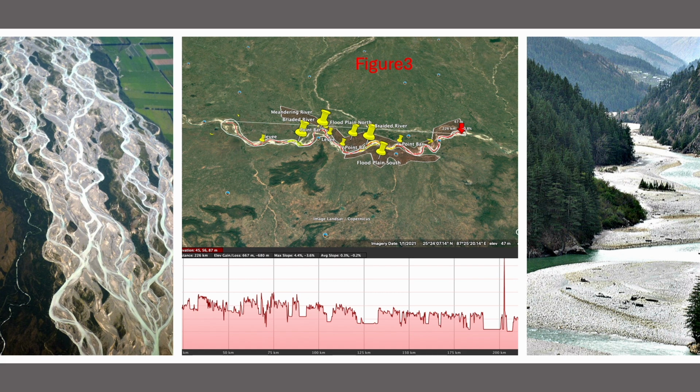Deltas show a distinct sorting of sediments, where coarser materials settle near the mouth and finer sediments are carried further out into the body of the river.